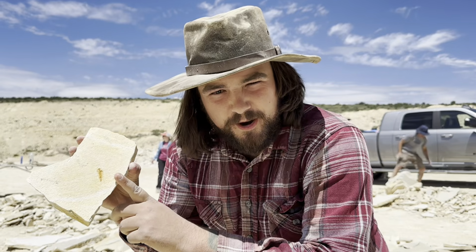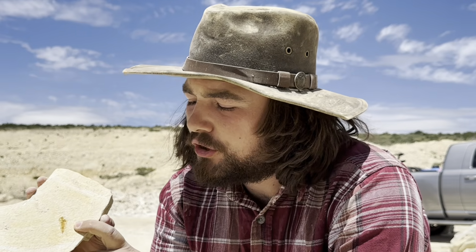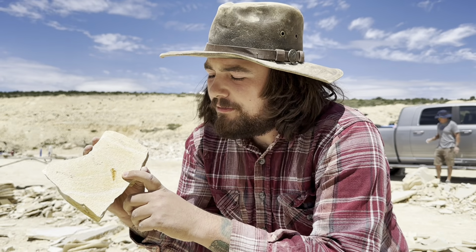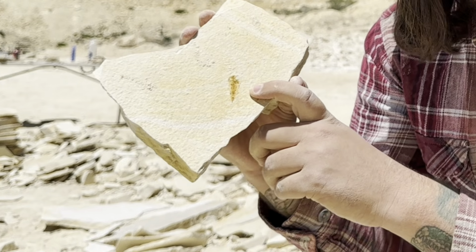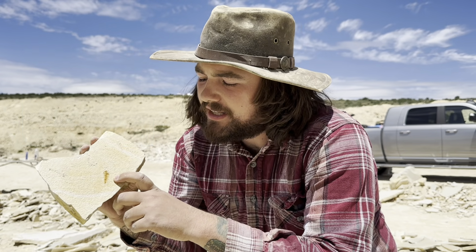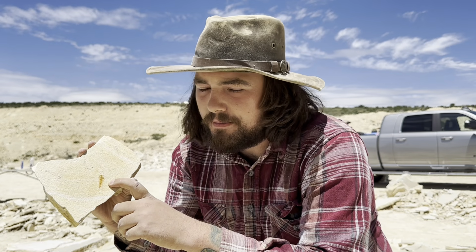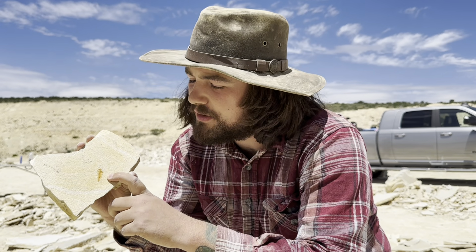Now this right here is very significant. When we first split this slab, we thought that this might have been a coprolite, but on closer inspection, we found that it was actually a freshwater gastropod shell. It's in the genus Goniobasis, and these guys are actually fairly common in these near-shore sediments. They're very, very interesting. They would have been prey to a lot of the large shell-crushing fish that lived here in the Green River Formation.